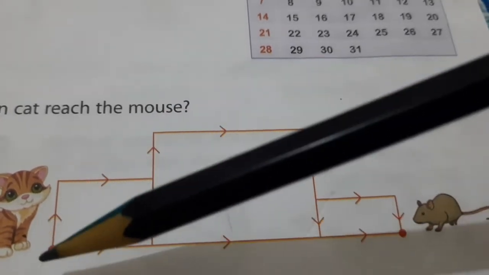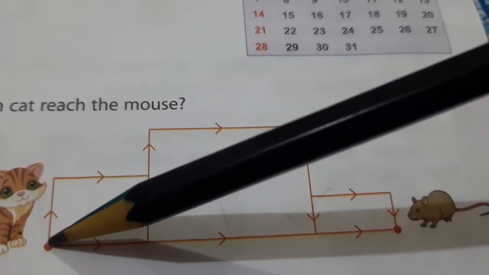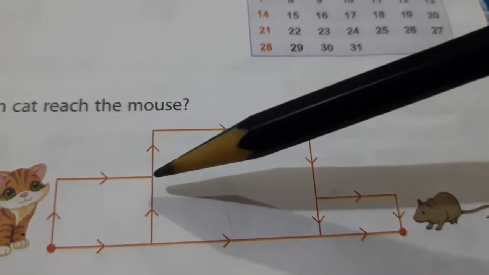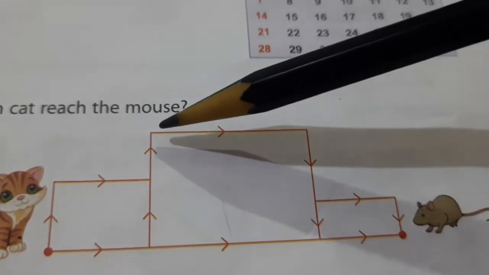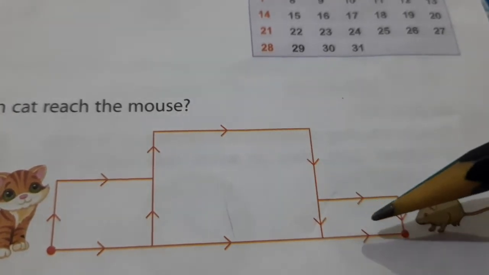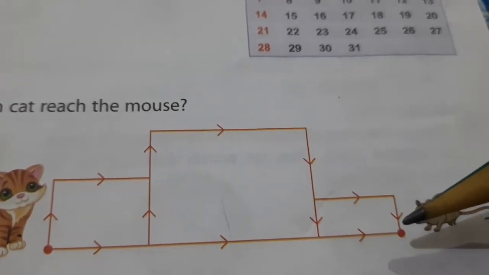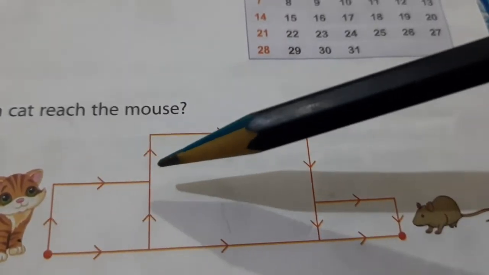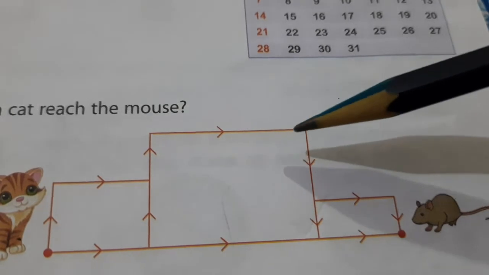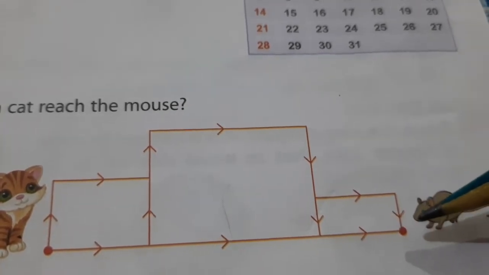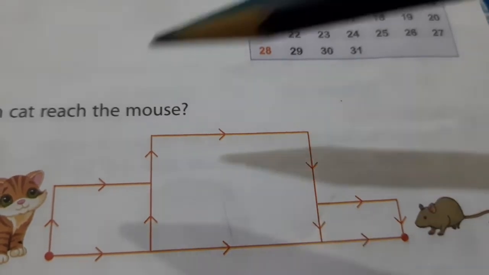Let us assume that the cat will start from here. So the first route it can follow is this, this, this, and this. That is route number 1. The second route the cat can follow is this, this, this, this, then this, and this. That becomes my second route.